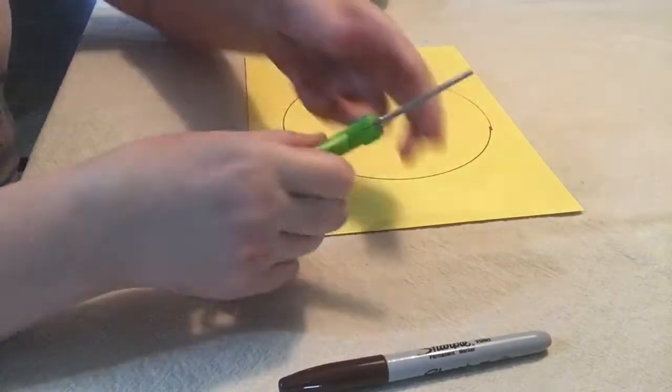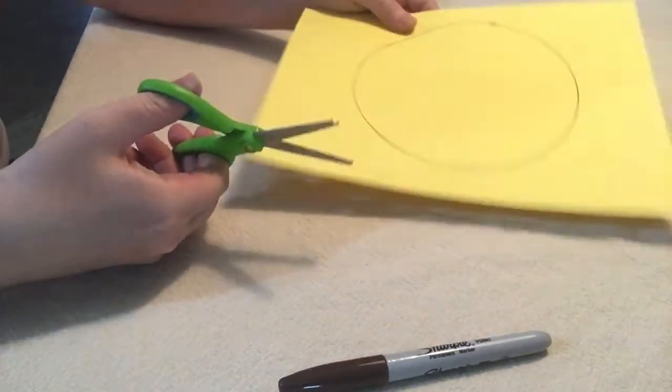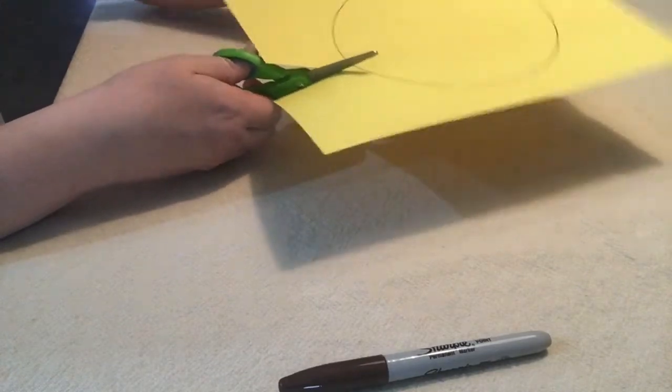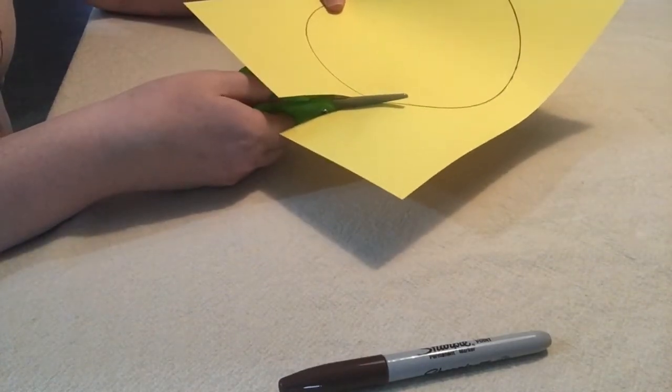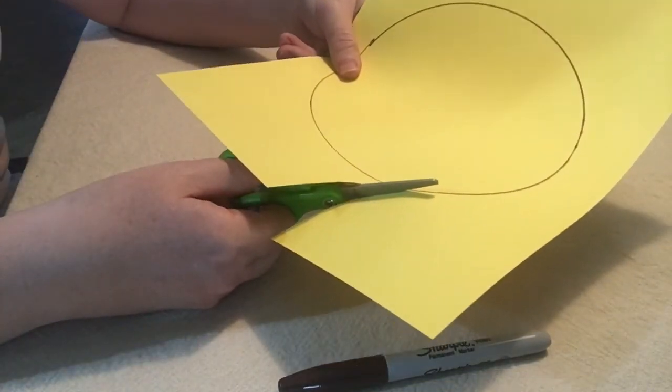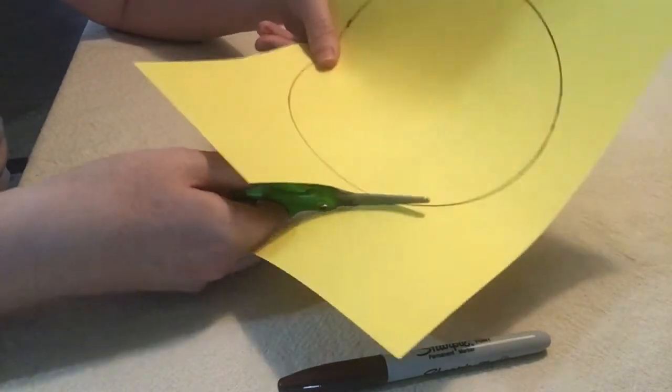Now I'm going to use my scissors to cut out my circle. Remember, it's easier to cut when you hold the scissors in one place and turn the paper with the other hand.